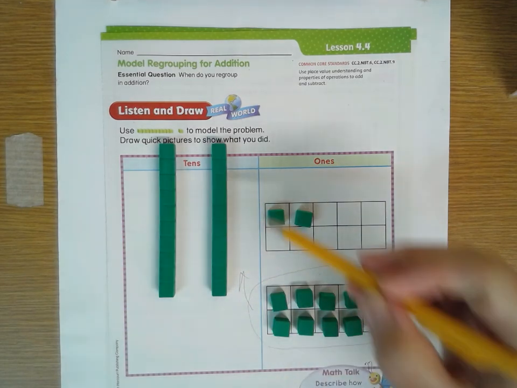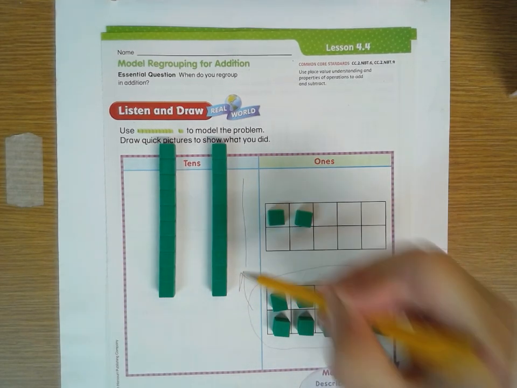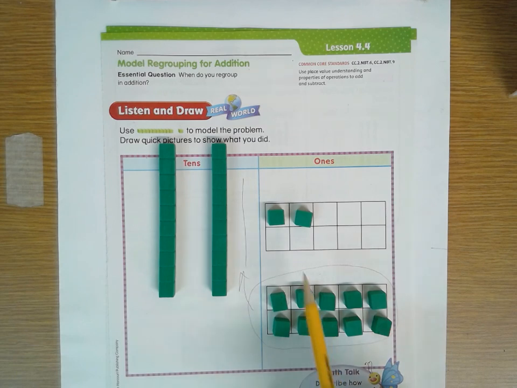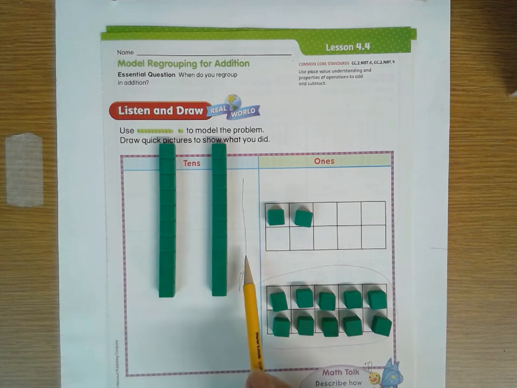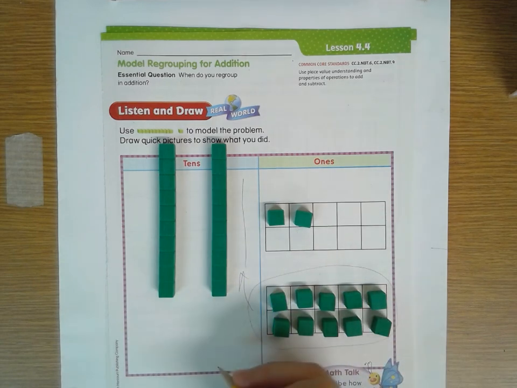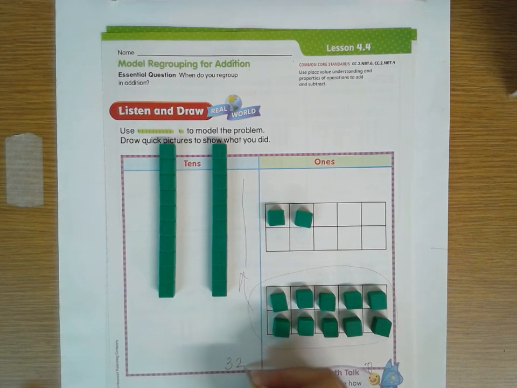I need another 10. And then I have 2 1s left over. So if I count what I have now, I have 1 10s, 2 10s, 3 10s, and 2 1s left over. The answer is 32. The Math Talk says describe how you made a 10 in your model.